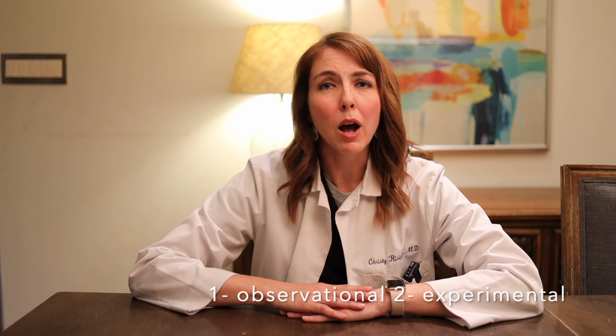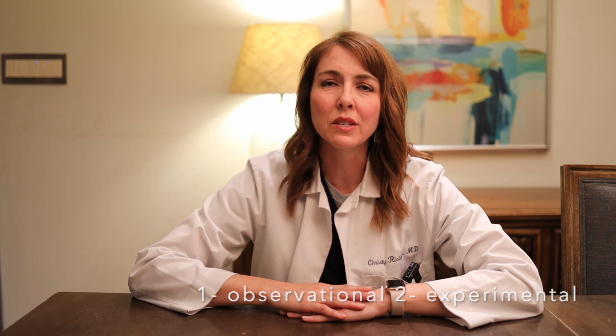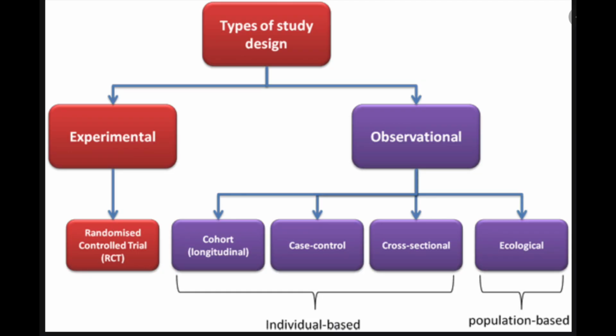All studies are not equal, and all studies do not mean the same thing and don't have the same weight, qualities, and characteristics. There are essentially two different types of study design. The first is observational, and the second is experimental. For the first type, or observational, there are multiple different kinds of observational studies. These include a cohort study, a case control study, a cross-sectional study, and an ecological study. I'm not going to go into all the nuances of each one.